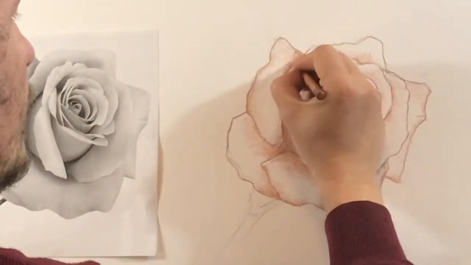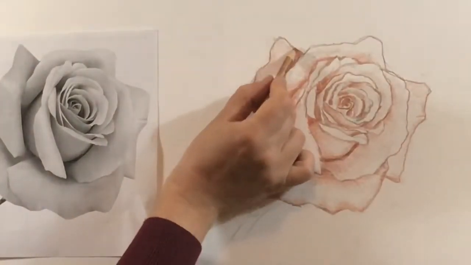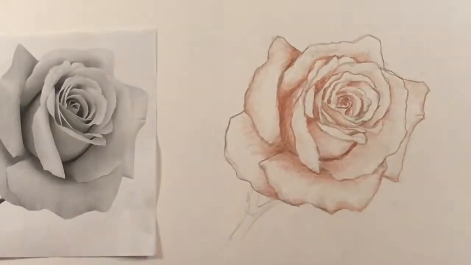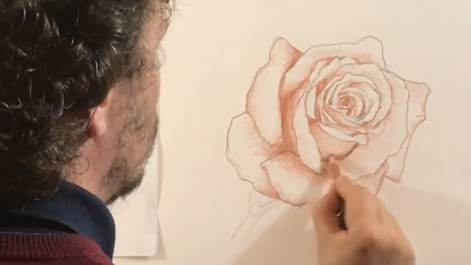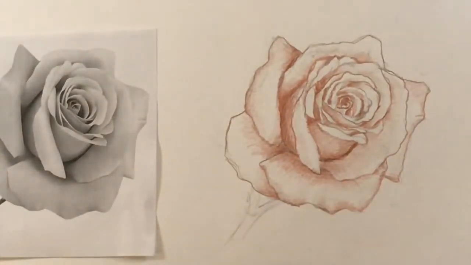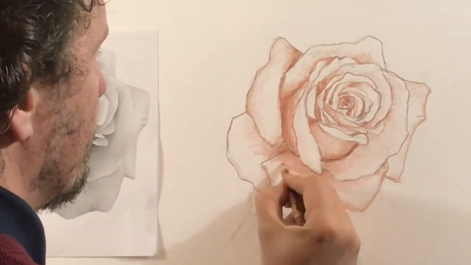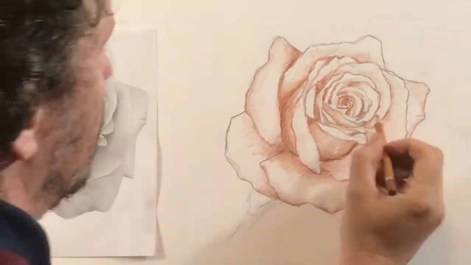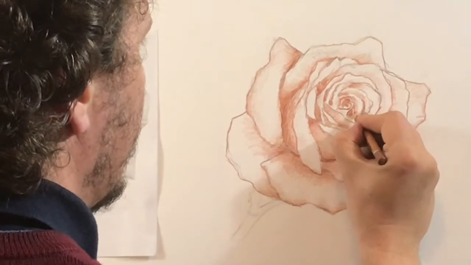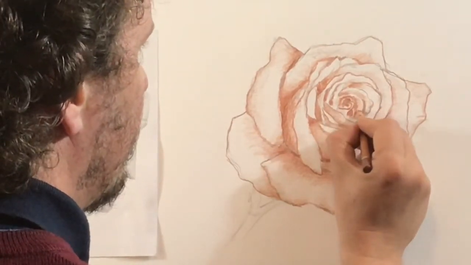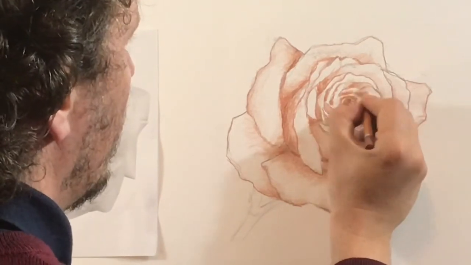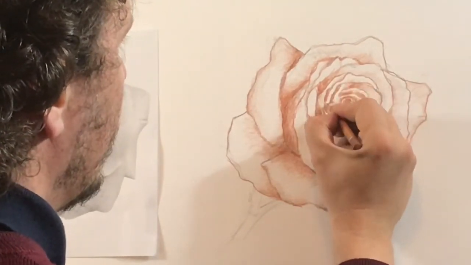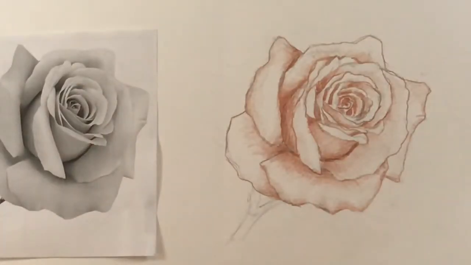Then this going inside, you see, add some. This is the darkest this pencil can go. It cannot go darker. And then darken here and here. In the inside, it must be darker. Here we go, here and here.